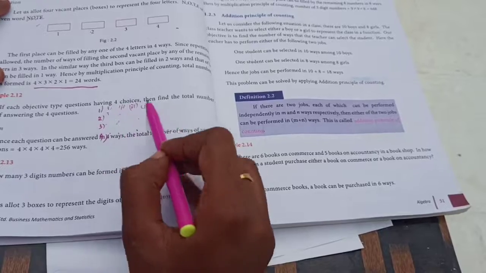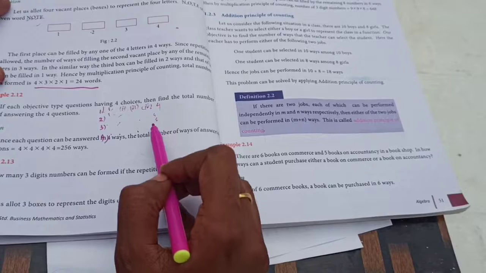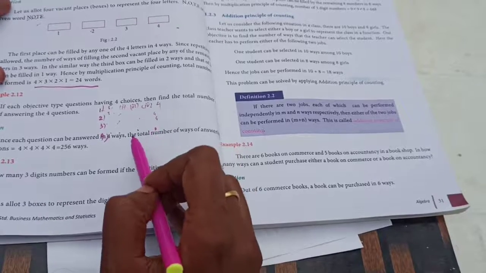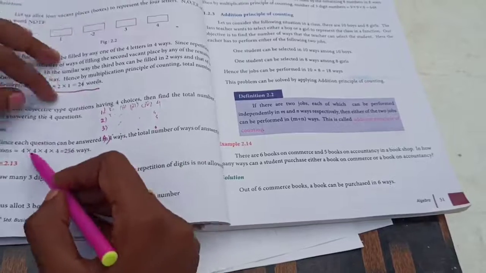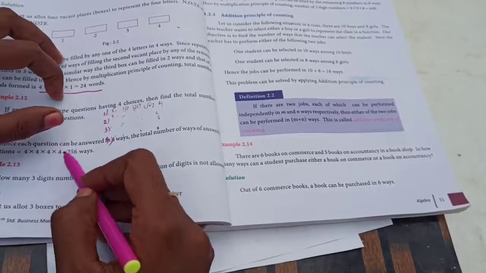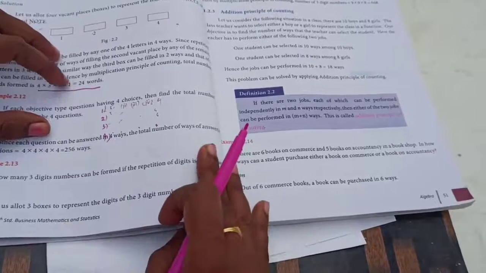So for the first question 4 choices are there, for the second question 4 ways, for the third question 4 ways, and for the last question 4 ways. So how many number of ways? 4 into 4 into 4 into 4. 4 fours are 16, 16 into 16 is 256 ways. Got it? Very easy. Okay.